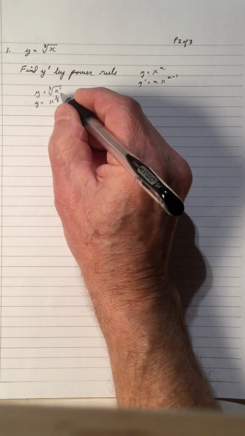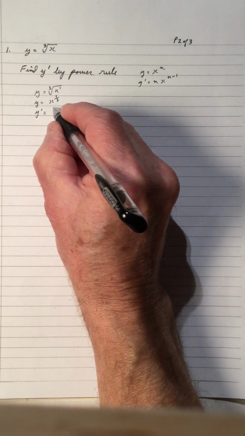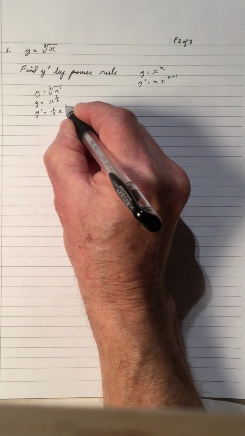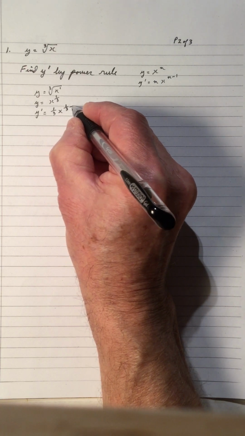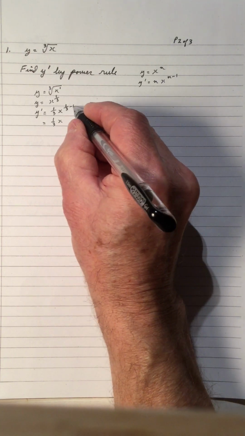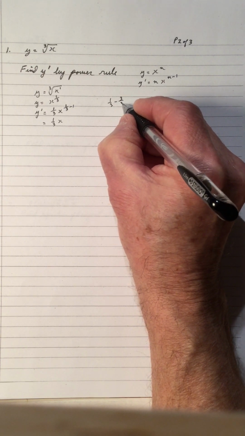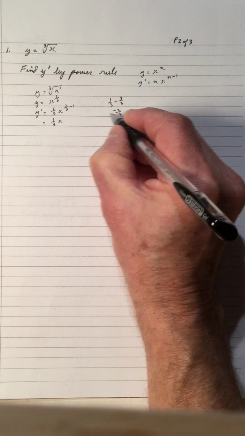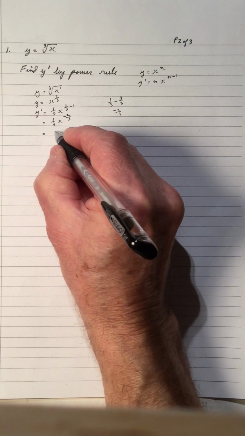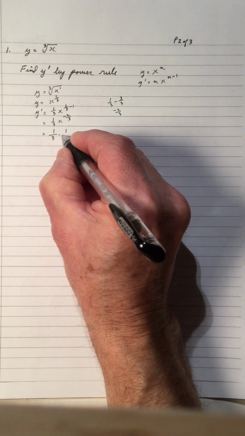Cube root is 1/3. So the derivative y prime is equal to, the power of 1/3 goes in front, and from the 1/3 we subtract 1. So that's 1/3, and 1/3 subtract 1. 1 is 3 over 3, so that's negative 2 over 3. So negative 2/3.